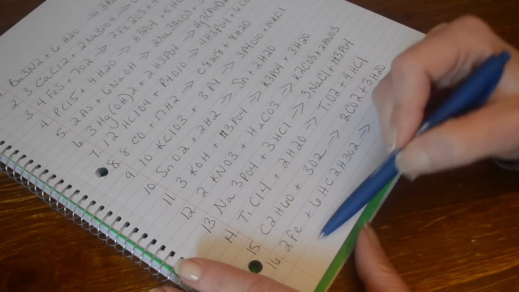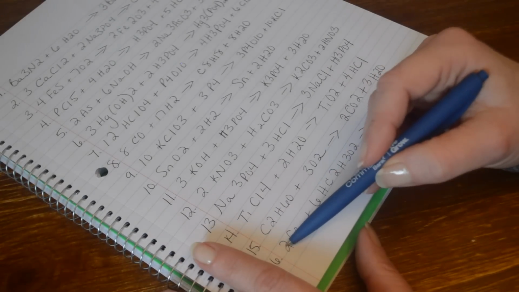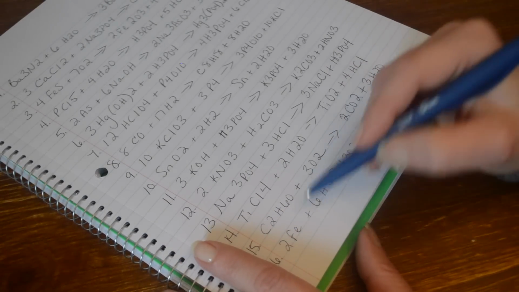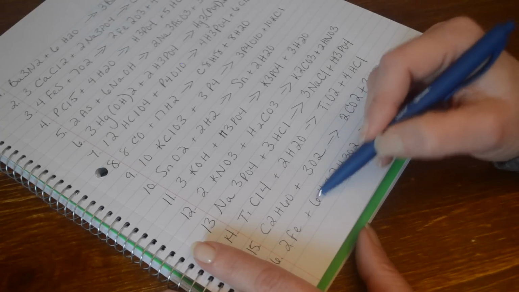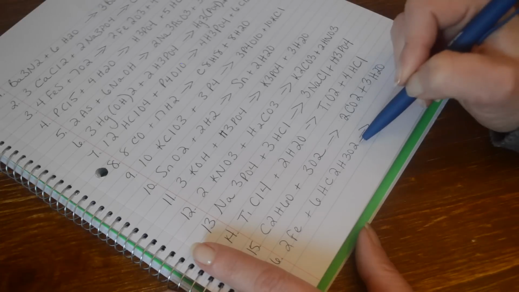So number 16. Number 16, the reactants are 2Fe plus 6HC2H3O2.